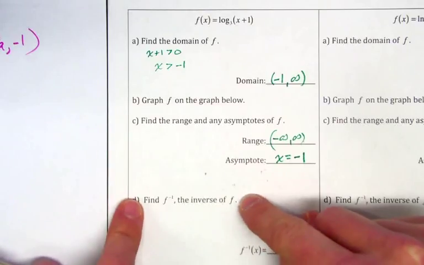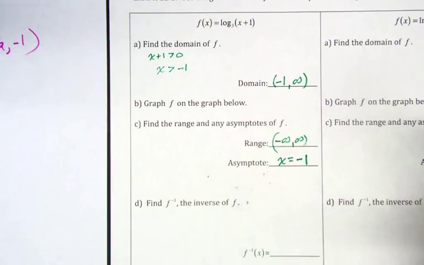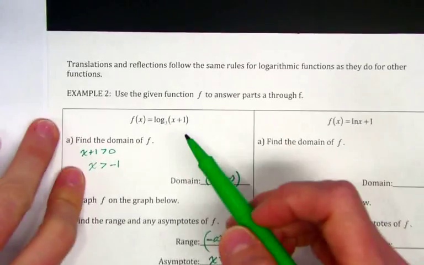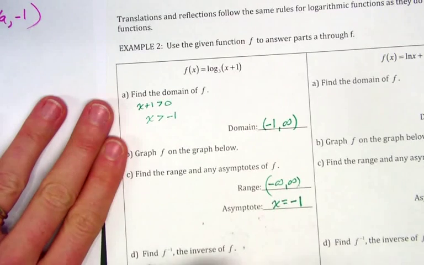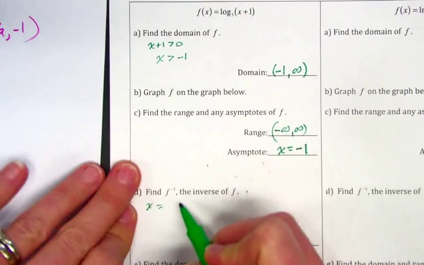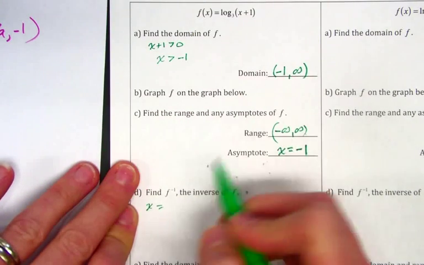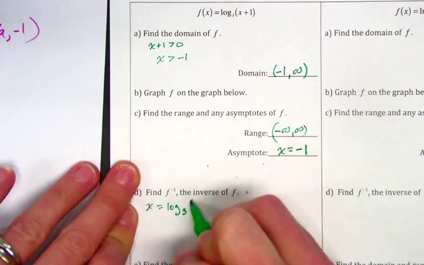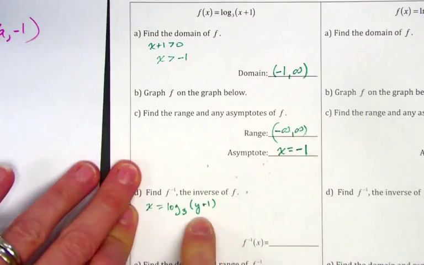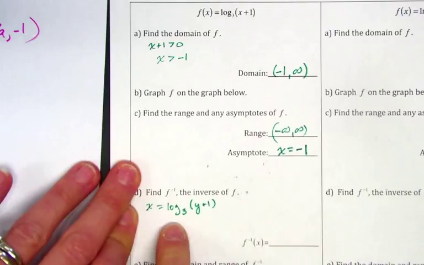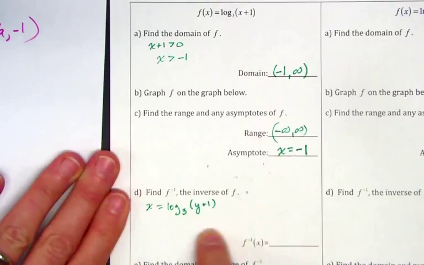Now we want to find the inverse. If you guys remember, we ask ourselves 2 questions. Do you remember what the 2 questions are? What's the base? And what's the exponent? Here, if we flip-flop, we're going to have x equals log base 3 of y plus 1, and we're trying to solve for y. That's going to be our inverse function. What is the base of this problem? 3. What is the exponent?